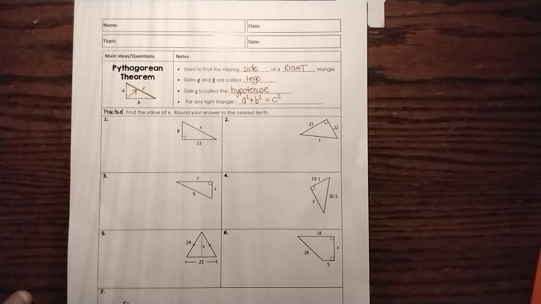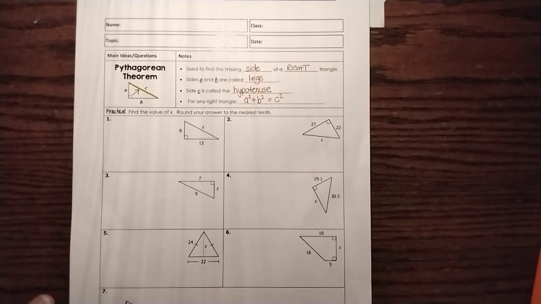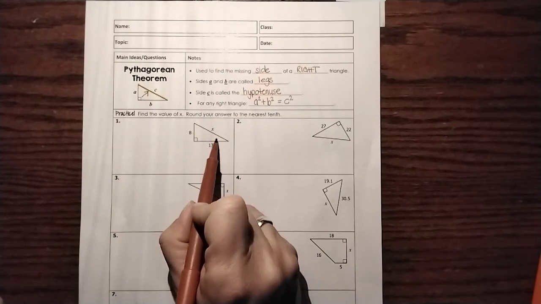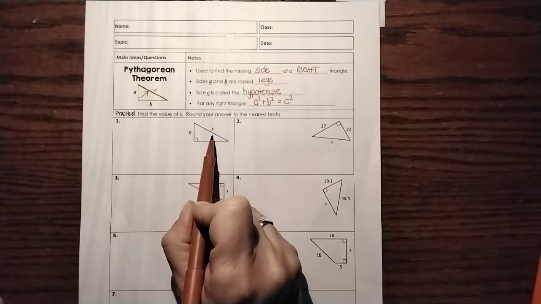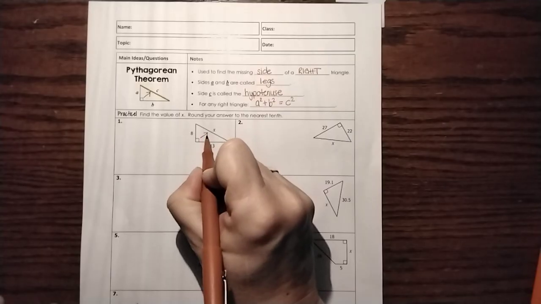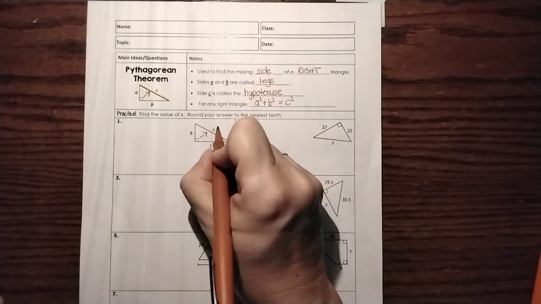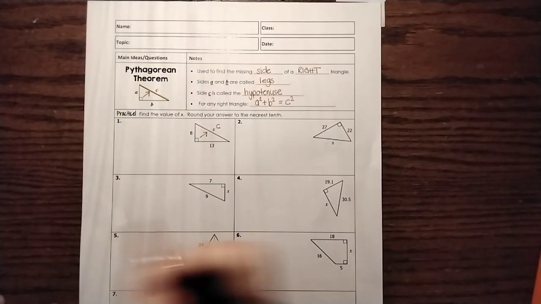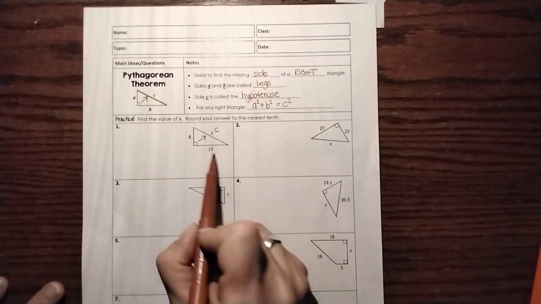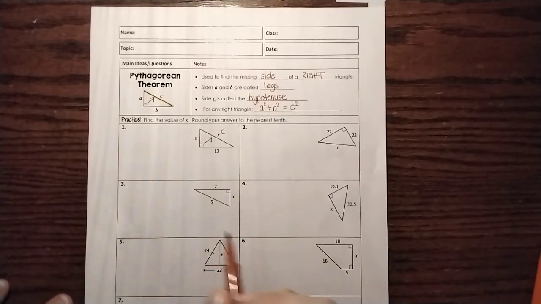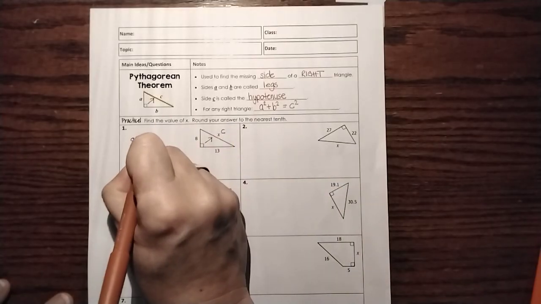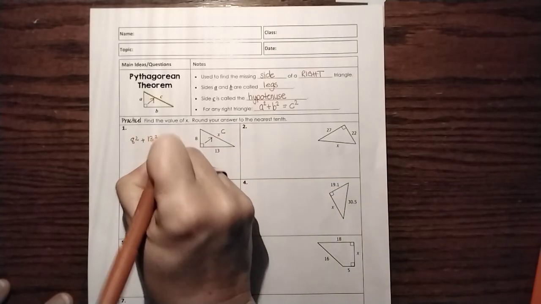Let's do our first example together, okay? In this case, on number 1, we are looking for the hypotenuse. All right, that is the side across from the box. So this is your C. So if I know that my legs are 8 and 13 units long, we can say that 8 squared plus 13 squared is equal to the C squared.